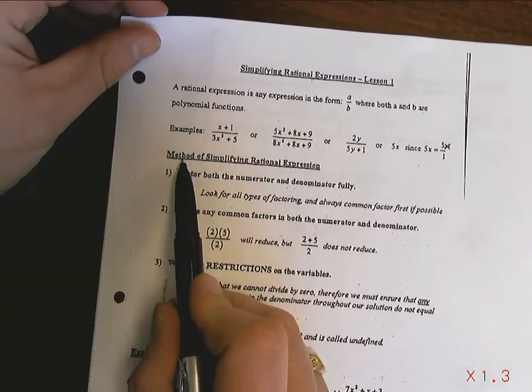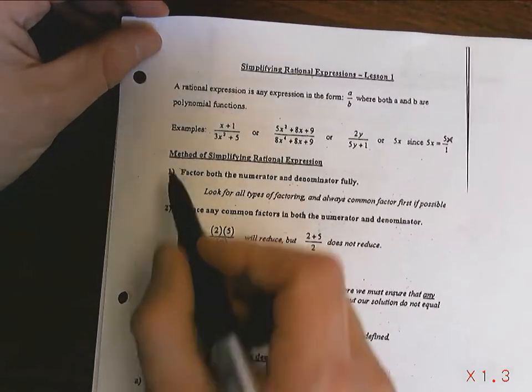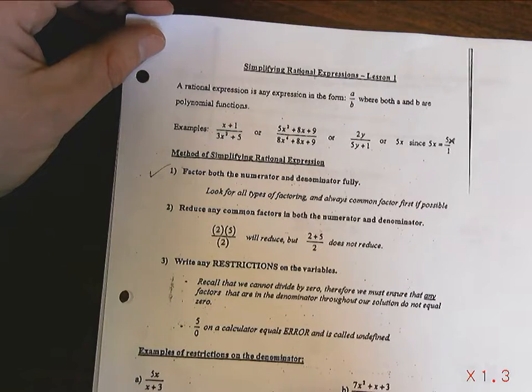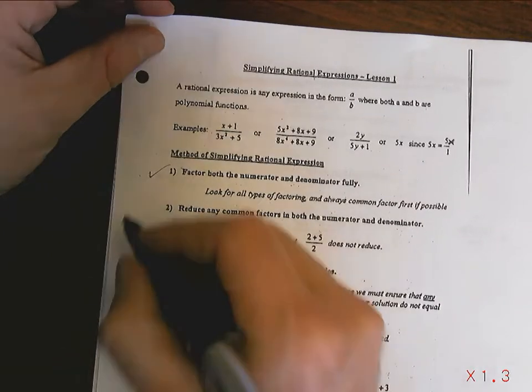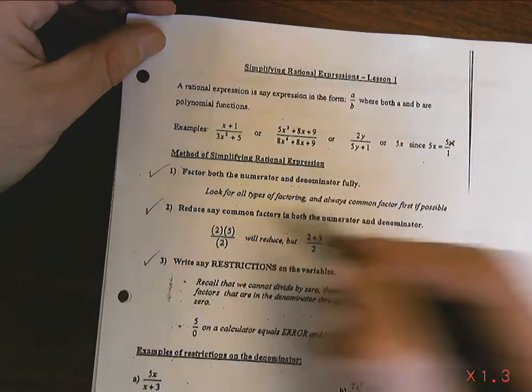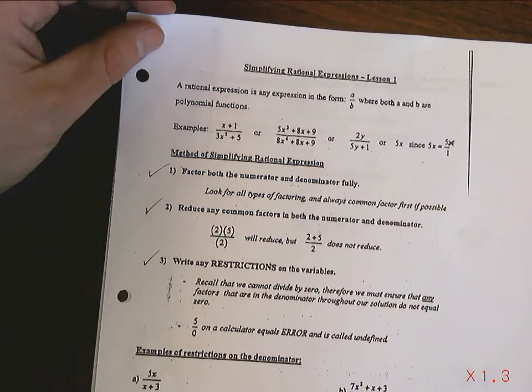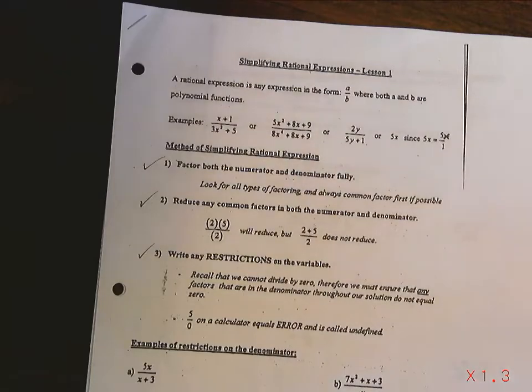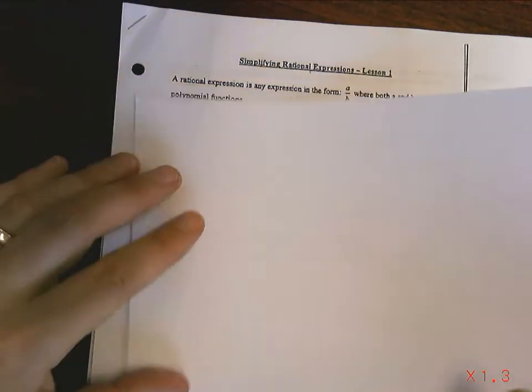Now I'm going to talk about the method of simplifying rational expressions. Step 1, factor both the numerator and denominator fully. Step 2, reduce any common factors. Step 3, write restrictions. So what we're going to do is the similar version of doing this.